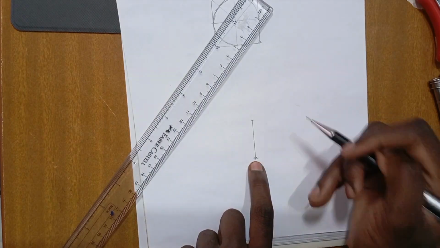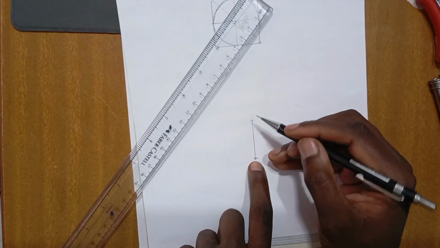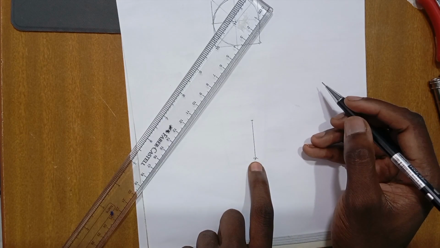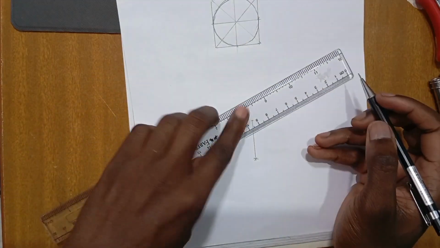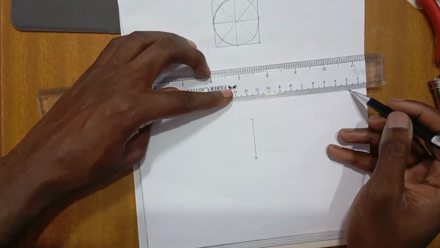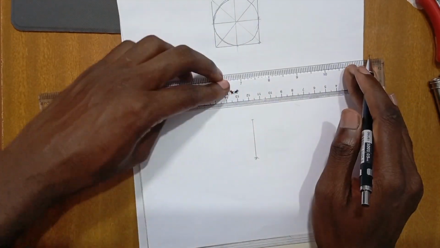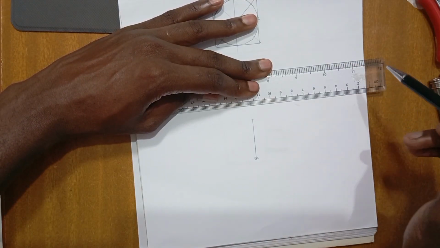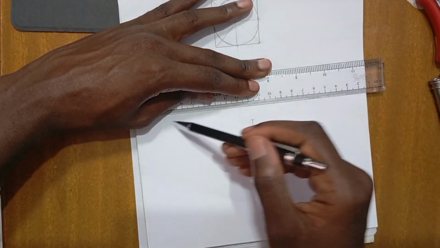For that reason, once you have known the rules of perspective, it becomes easier for you to draw any object without even using those lines. So once you have understood how it is being done, you will probably get the correct dimensions when you're measuring using your freehand technique.